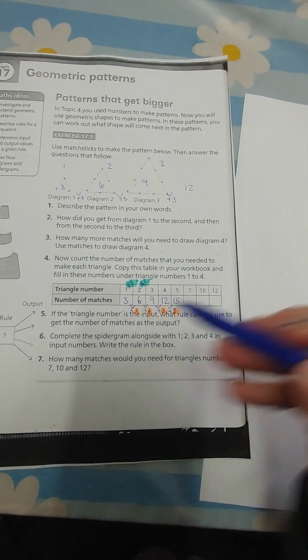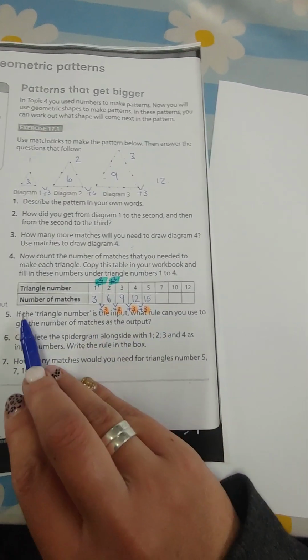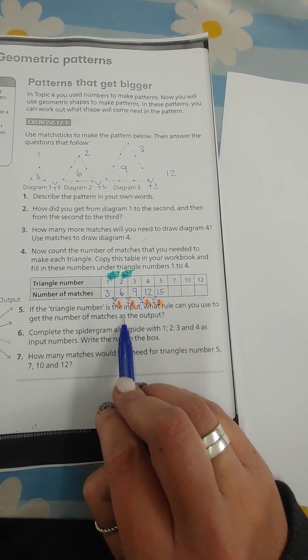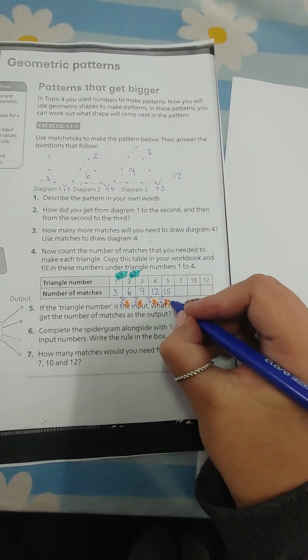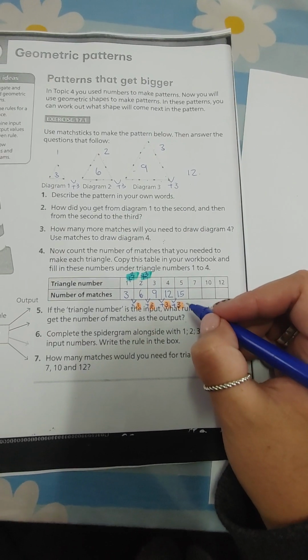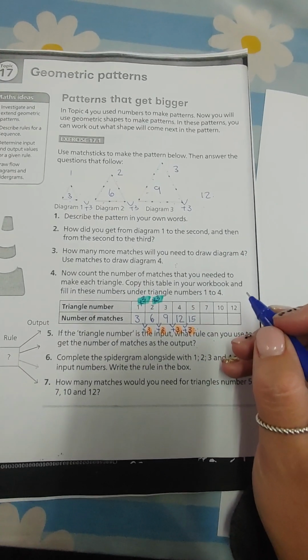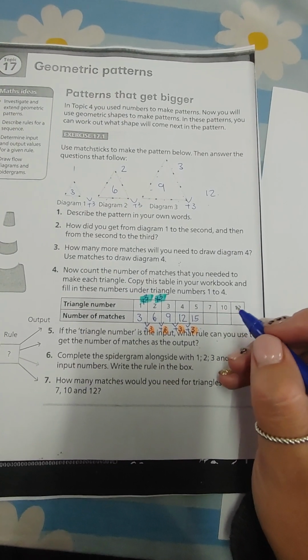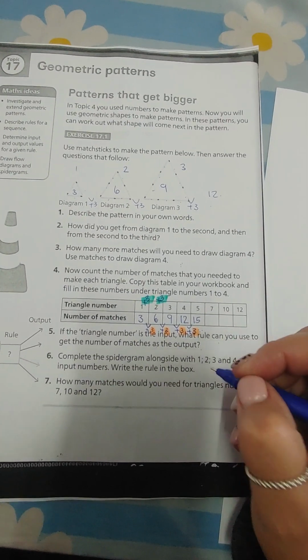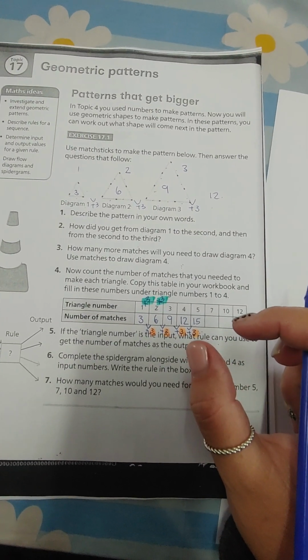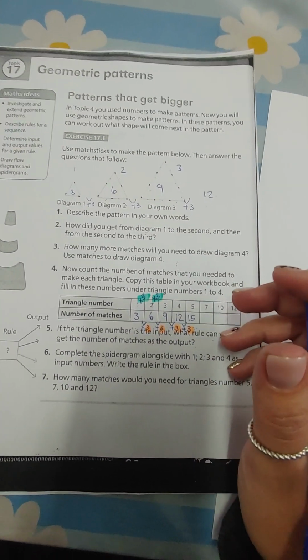I'm going to show you guys just now. Now they say if the triangle number is the input, what rule can you use to get the number of matches as the output? We can't say plus 3 is my rule, because if I ask you what is the triangle number 54, you're not going to be able to plus 3 till 54. It's going to take you too long. But now I can say 54 times 3. That's easier to get your rule. That is why I say a rule always has a times in.